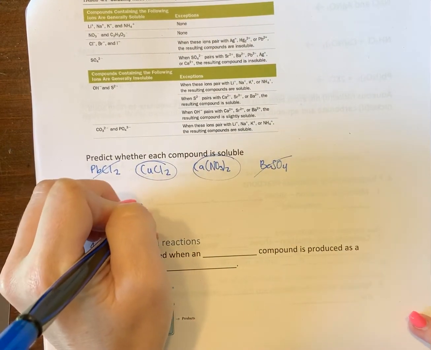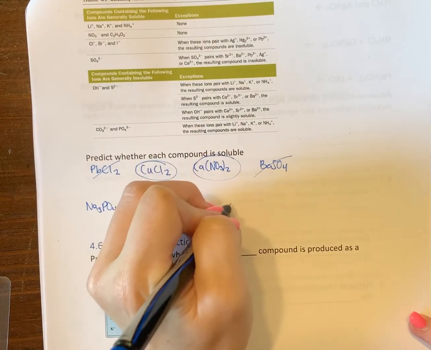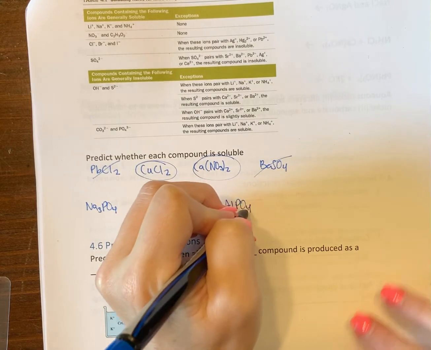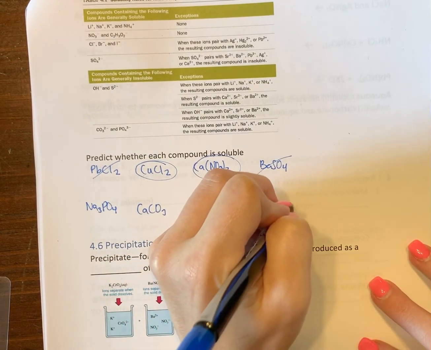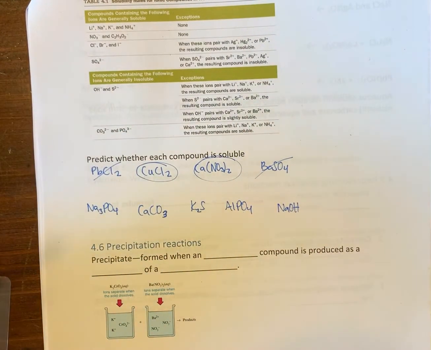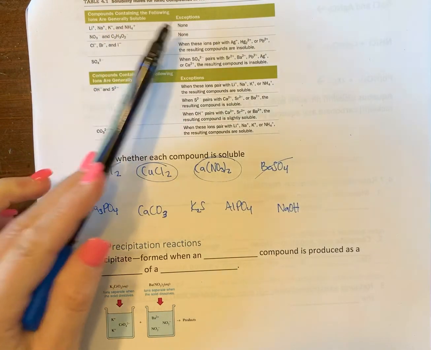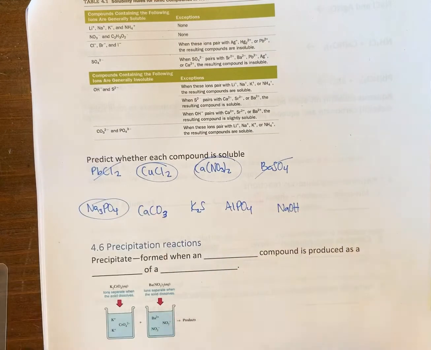Na3PO4, CaCO3, K2S, AlPO4, NaOH. All right, so sodium phosphate. Sodium's always soluble, no exceptions.